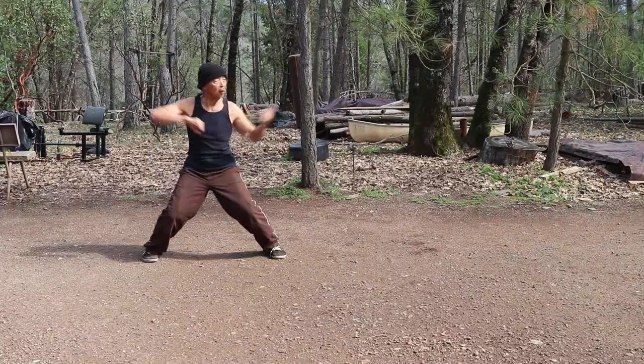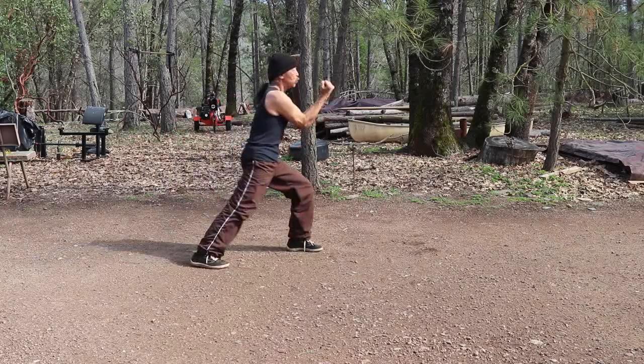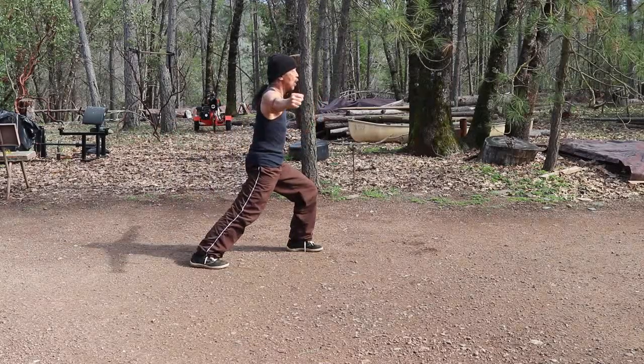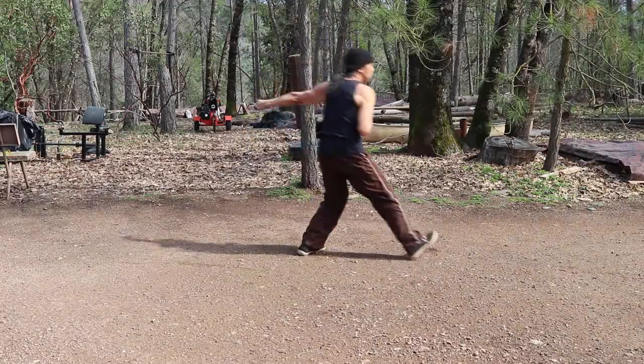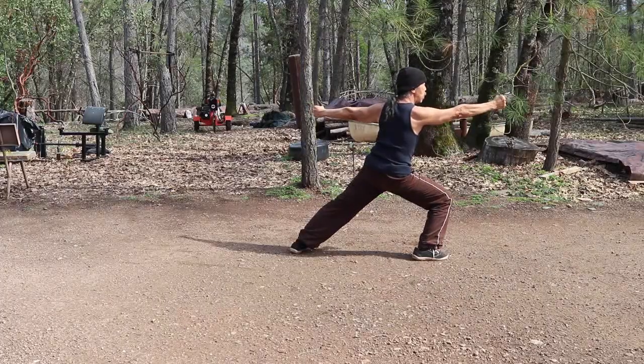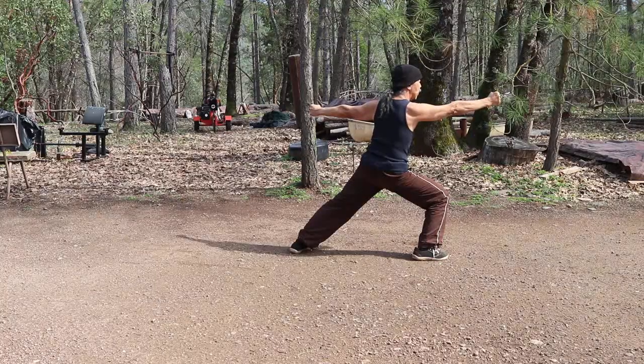The bow and arrow, drop down, block to the groin and the forehead, swing up with a double block, punch out to the side, forearm block to the center, then a toe back kick into the front bow stance. That's one side.